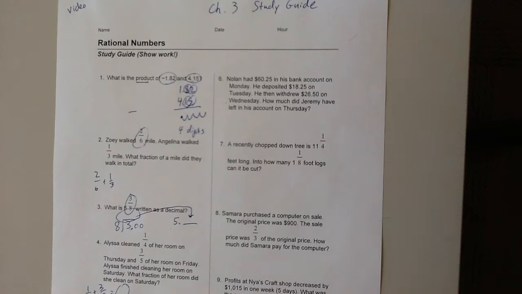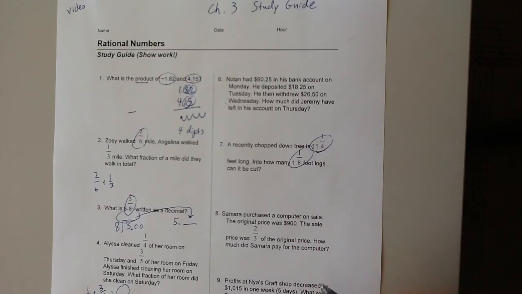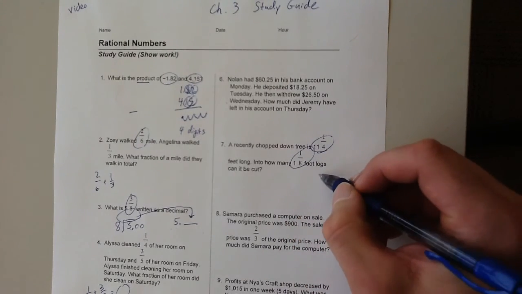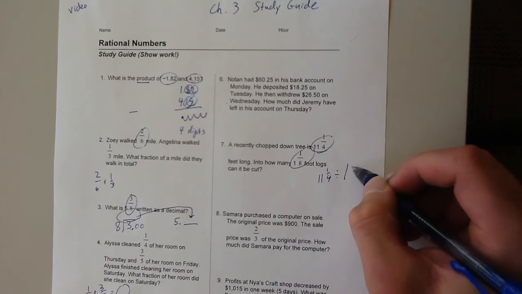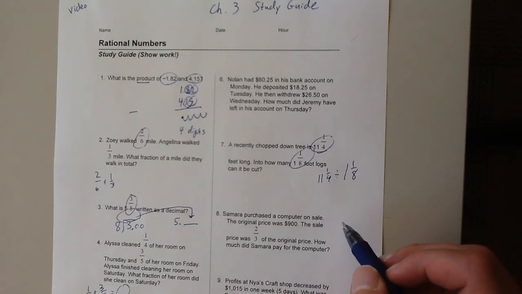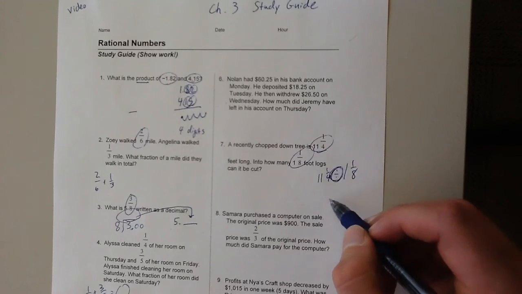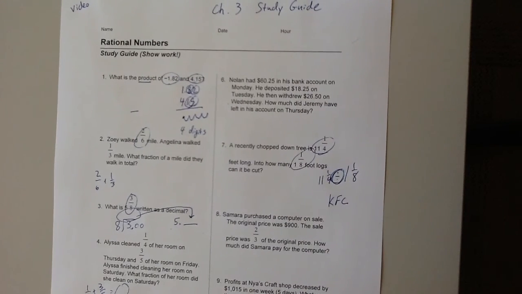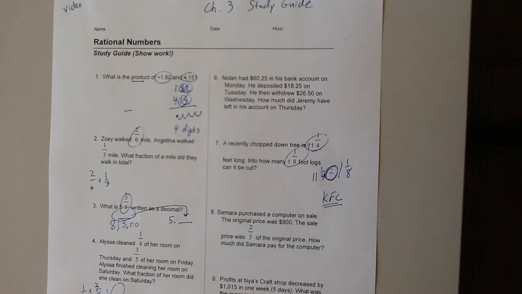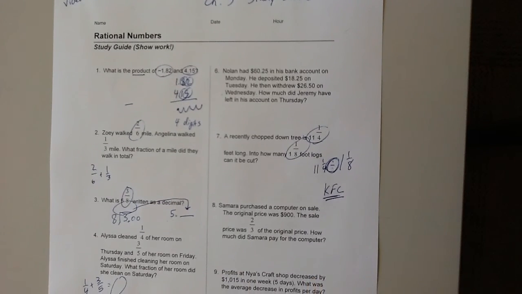And number 7, the chopped down tree is 11 1/4 feet, and you want to divide that into 1 1/8 foot logs. So to find how many logs you can do that with, you take 11 1/4 and divide it by 1 1/8. Remember, change these to mixed numbers first. I change them to mixed numbers and then divide. Okay. Now, when I'm dividing fractions, I keep, flip, change. KFC is only for dividing fractions. It is not for multiplying. It's only for dividing fractions. That's when you keep, flip, change.